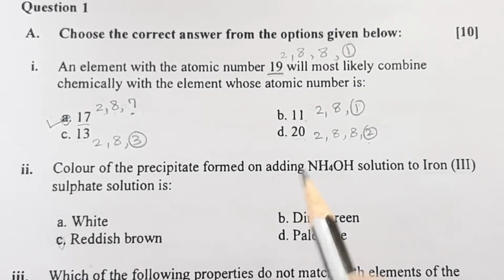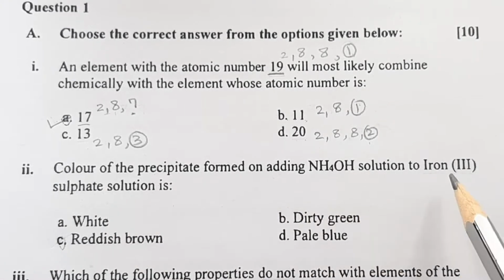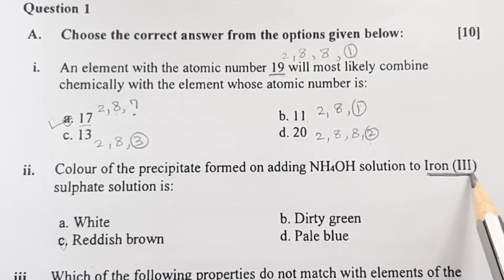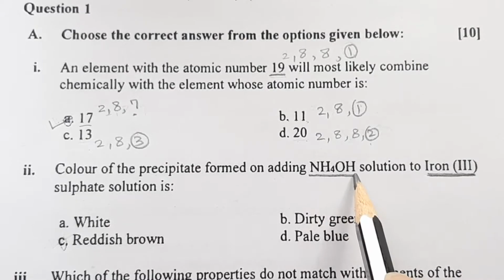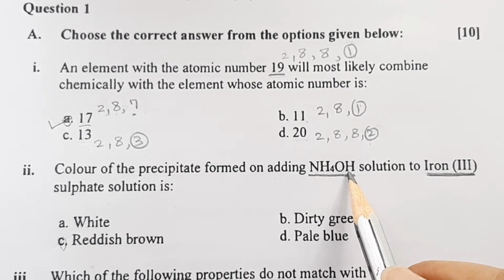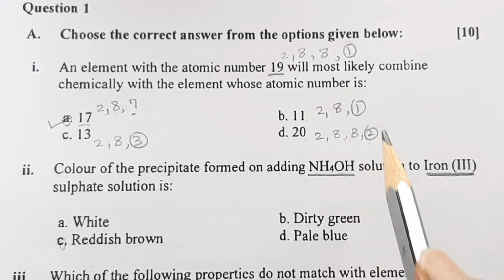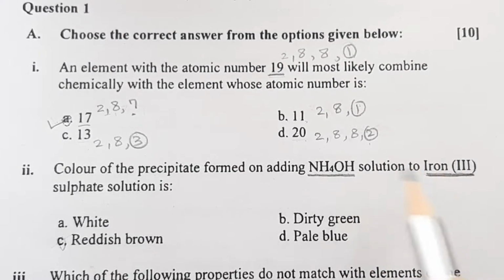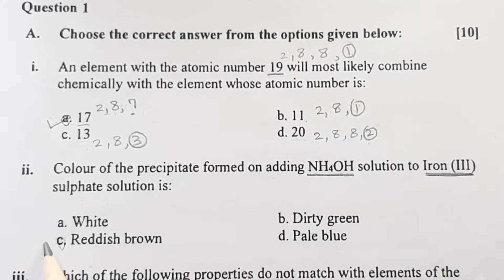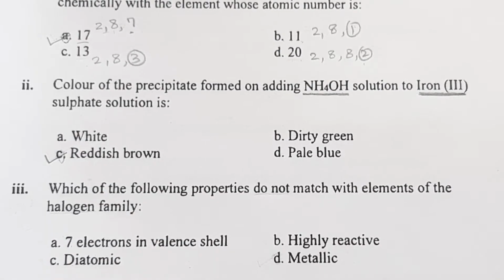Color of precipitate formed by adding NH4OH solution to iron 3 sulfate. Now the cation is iron 3. Remember, NH4OH solution detects the cations. Now you can watch my video on analytical chemistry to know the colors of different cations, but here iron 3 will give us reddish brown, so our answer is C. Let us come to the third one.